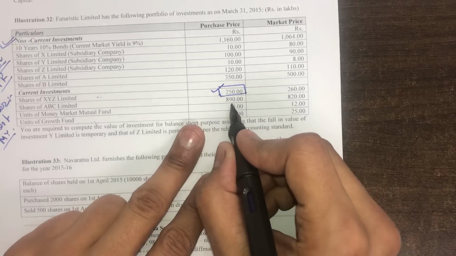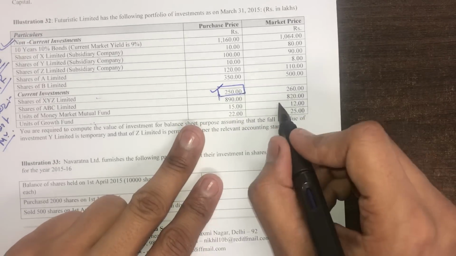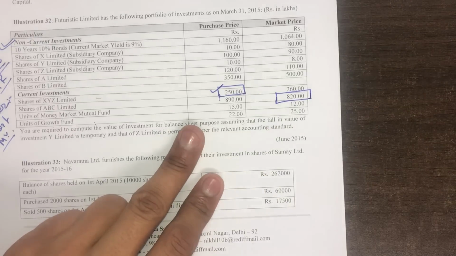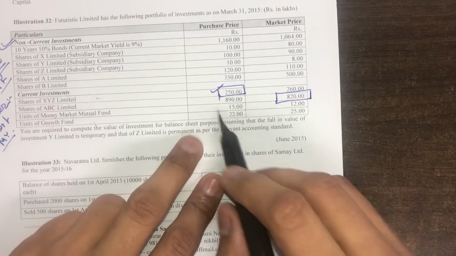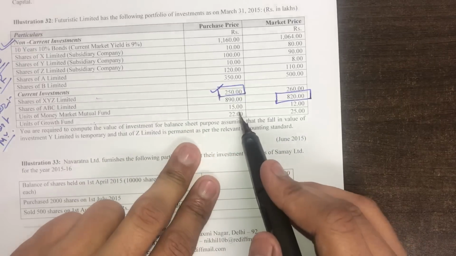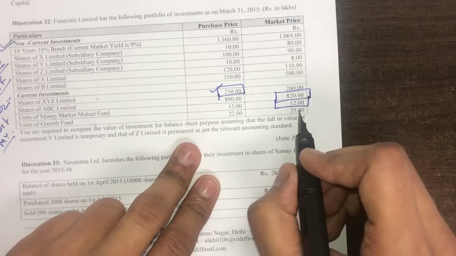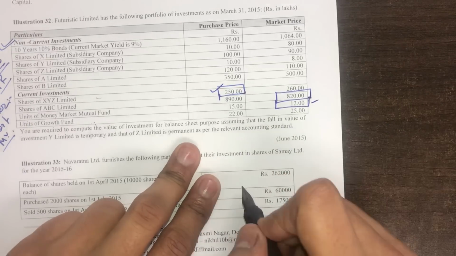Second, shares of ABC Limited, they are purchased at rupees 890. They were valued in the market at rupees 820. So what is the value at which they should be carried in our balance sheet? It should be lower of purchase price and market value, which is 820. Next, units of money market mutual fund. There are mutual funds which are money market mutual funds. Again, they are purchased at rupees 15, but their market price is rupees 12, so they'll be valued at the lower of the two. Lower is rupees 12.